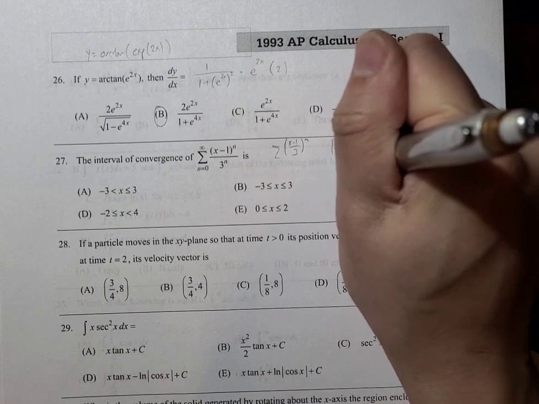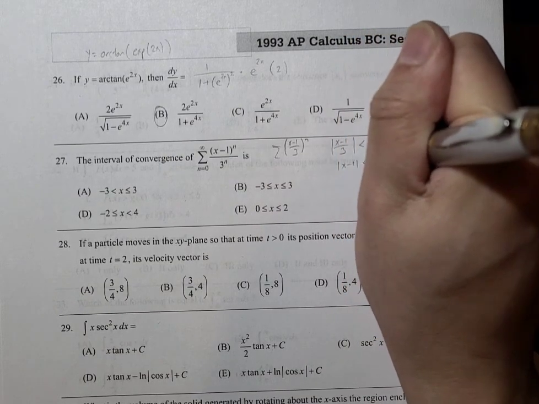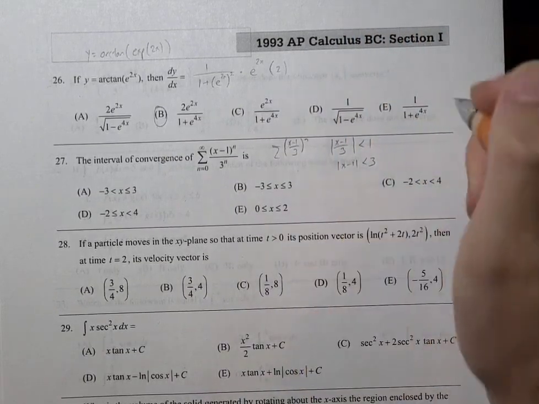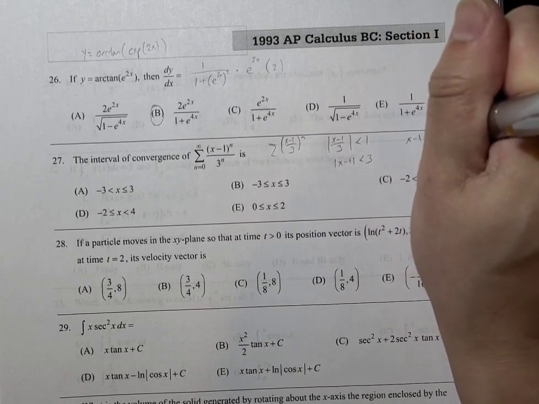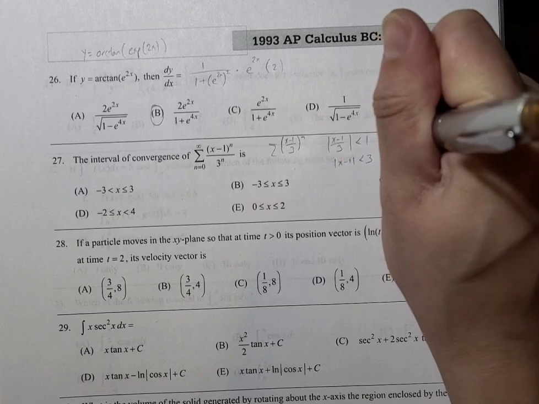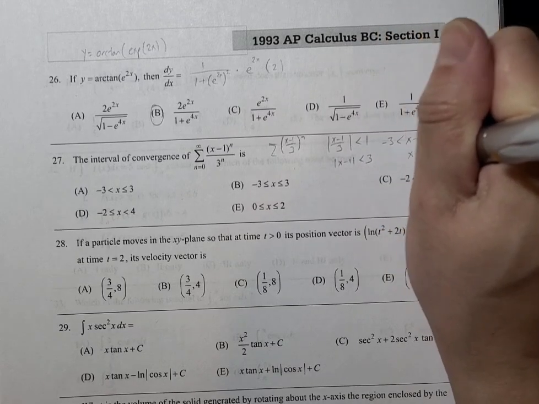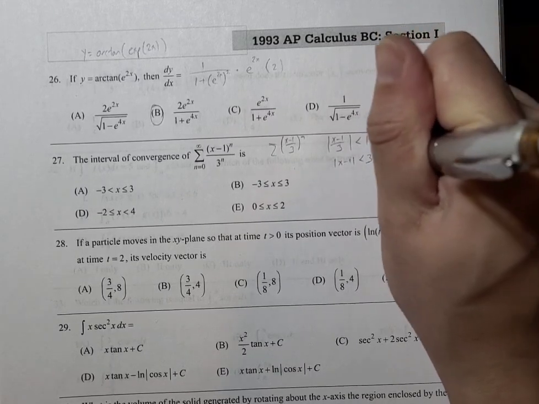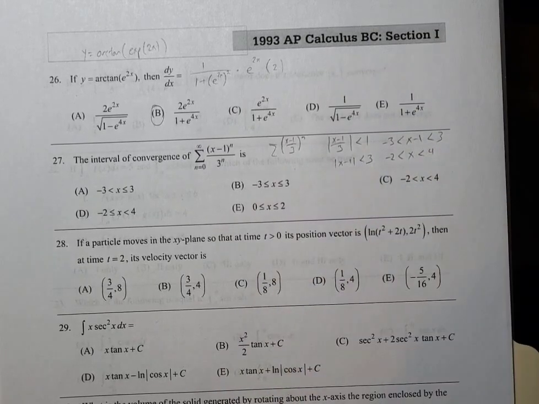Or the absolute value of x minus 1 has to be less than 3, which means that x minus 1 has to be less than 3 but greater than negative 3, which means x is less than 4 and greater than negative 2. So this is the short way to do it.